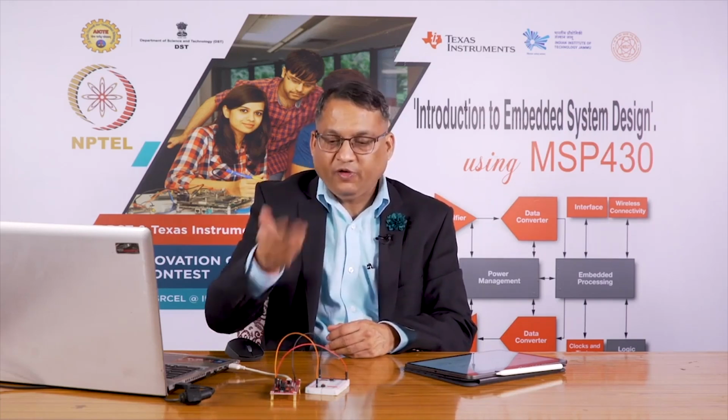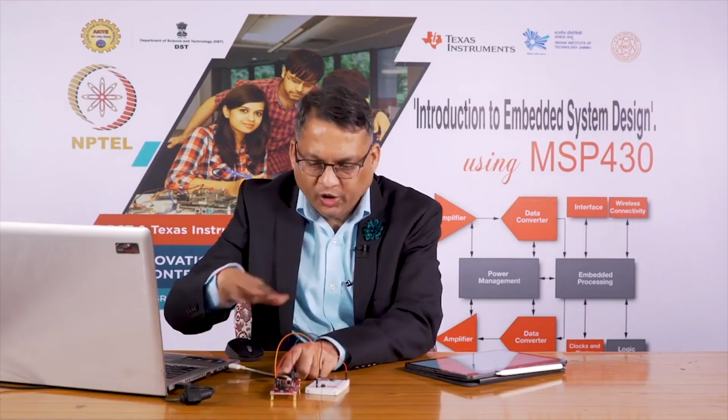Now, you can rerun this program, you can continue experimenting with this program by connecting a capacitor between the switch and the ground. We recommend a value of about 0.1 microfarad ceramic capacitor between the P1.3 pin and ground, and repeat this, and you would find that the performance as far as toggling the LED is concerned might improve.